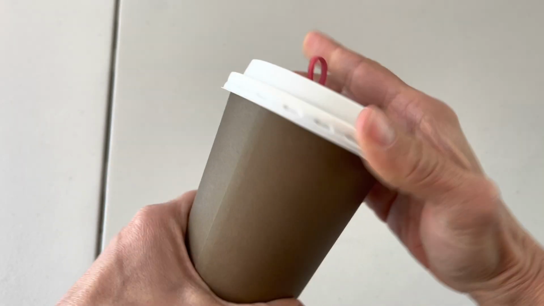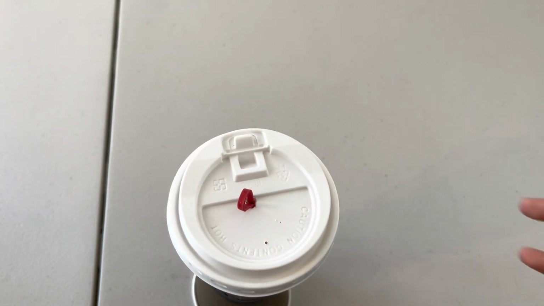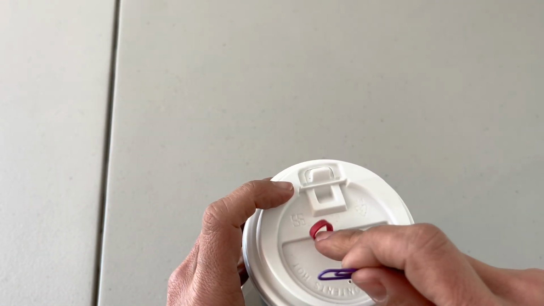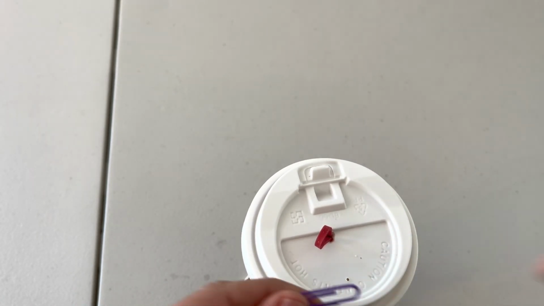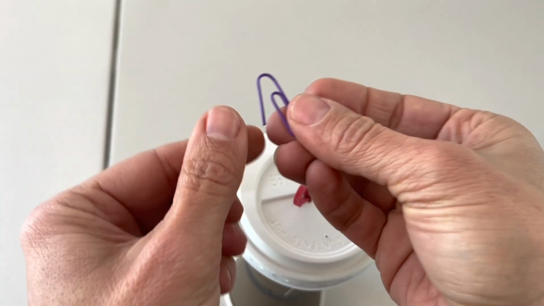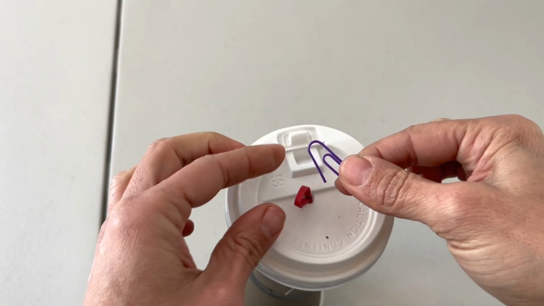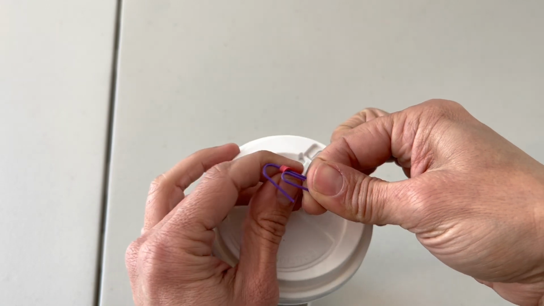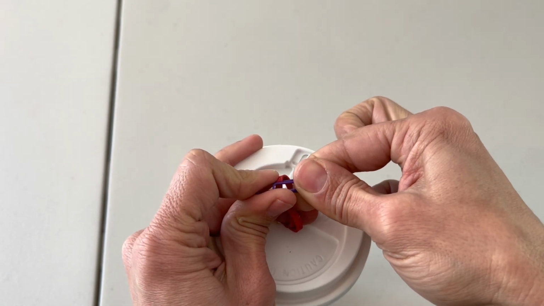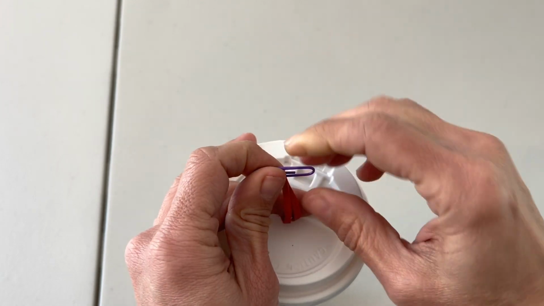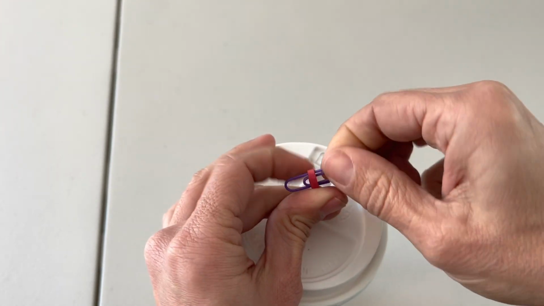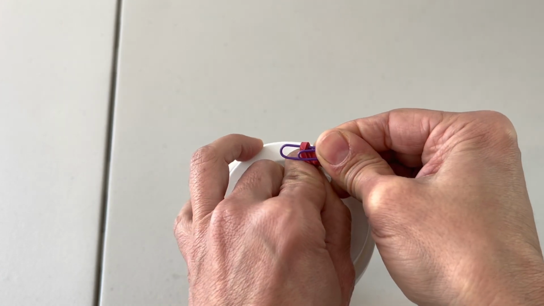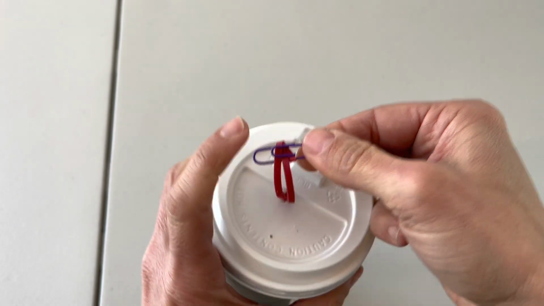Making sure it's secure all throughout. And then using your paper clip, we're going to secure so the rubber band does not move from here. Going to take my paper clip, open it slightly, have it go through the paper clip, slide it down, turn it around twice, and then tuck it under the paper clip.